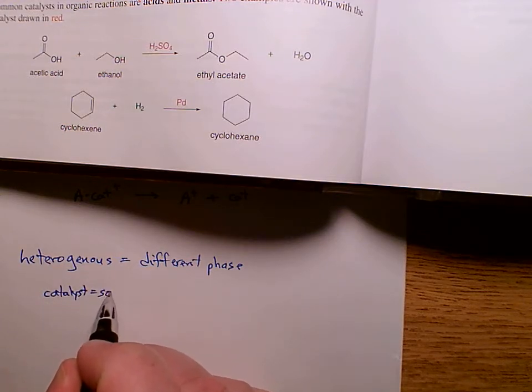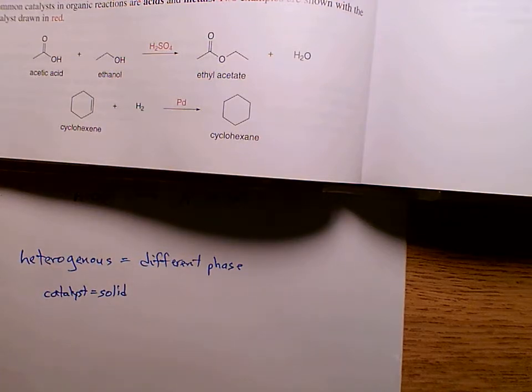It doesn't have to be, but it usually is a solid. And since it's a solid, it stays in there. It doesn't get used up. Our reactants are dissolved in solvent, or they are liquids or gases, and they form their liquid or gaseous products. So you don't form a solid product in this type of reaction usually.